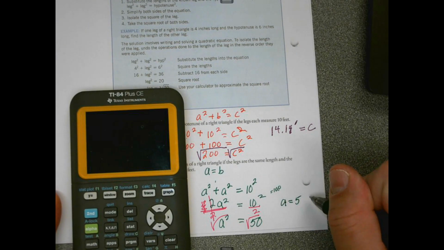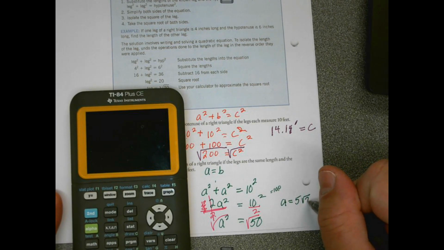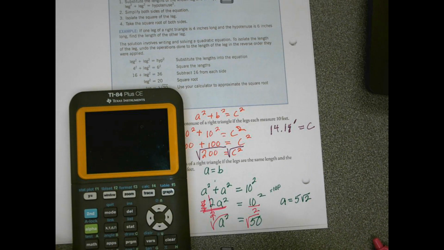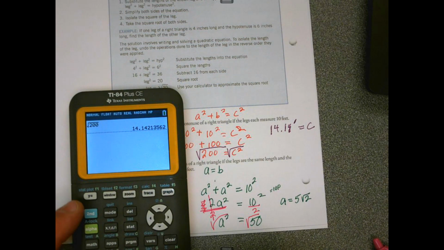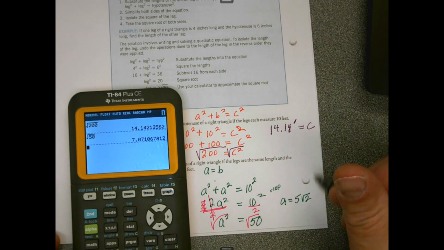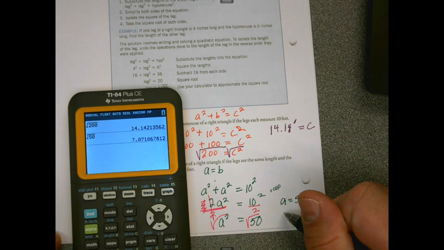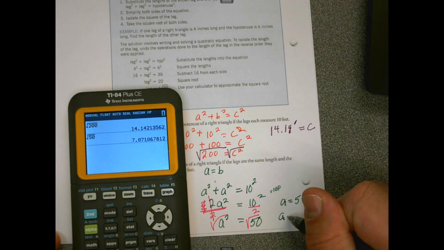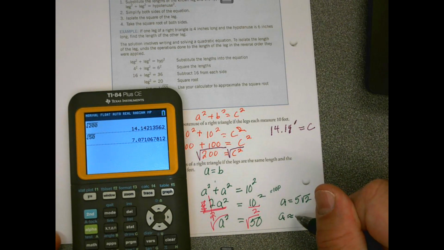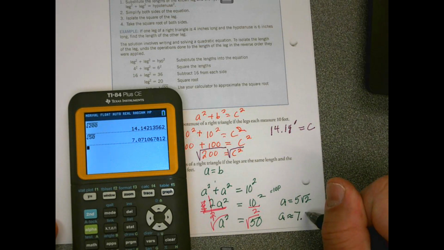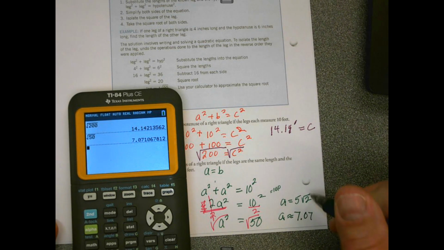I'm going to take the square root of 50, and that's going to give me approximately 7.07. The squiggly lines mean approximation. Either one of these is going to be a correct answer. Most of us, in fact all of us, will probably use a calculator.